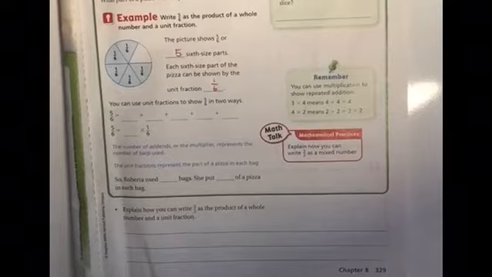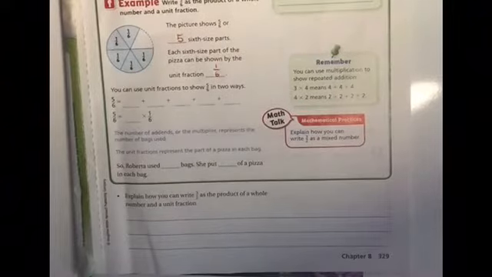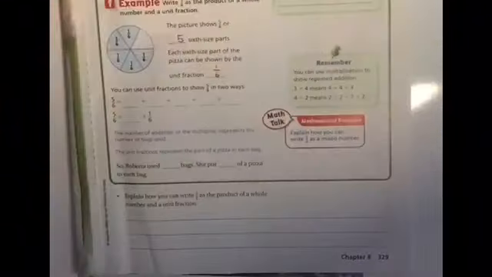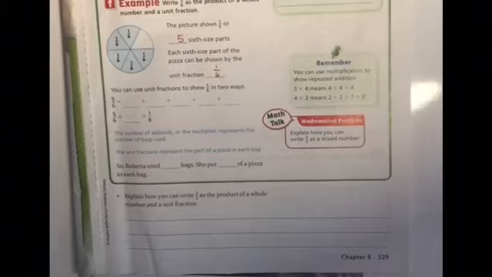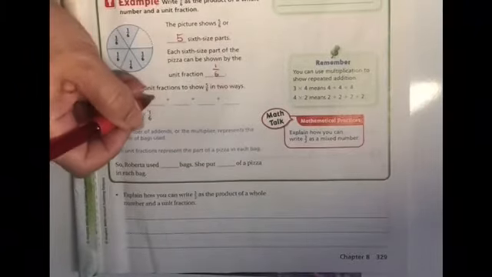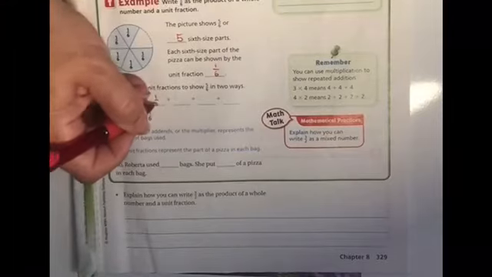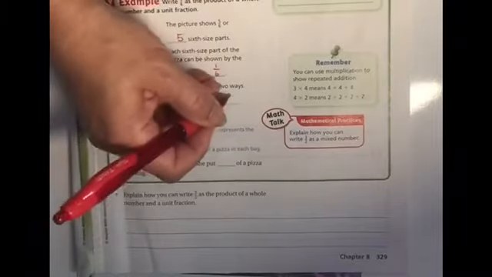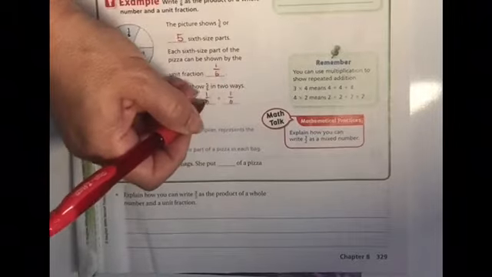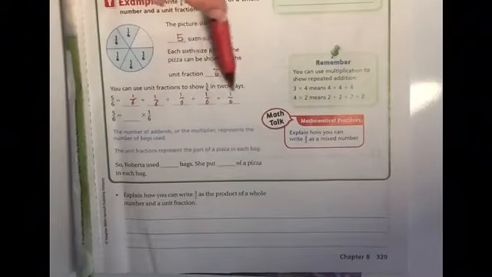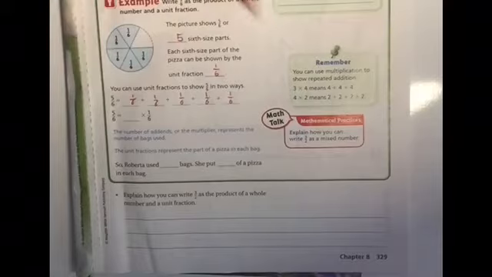Well, we can do it by repeated addition. So we look at all the parts of the pizza, and we know that we had 1/6, but we had 5 of those. So we could say 5/6 equals 1/6 plus 1/6 plus 1/6 plus 1/6 plus 1/6. So we have 5 6s: 1/6, 2/6, 3/6, 4/6, 5/6. So 5/6 equals 1/6 5 times.